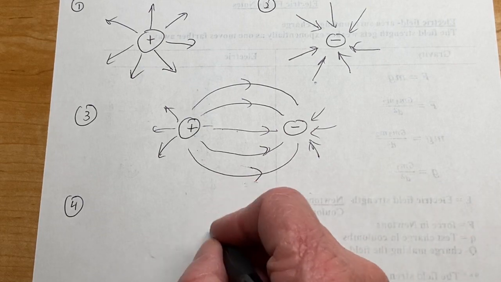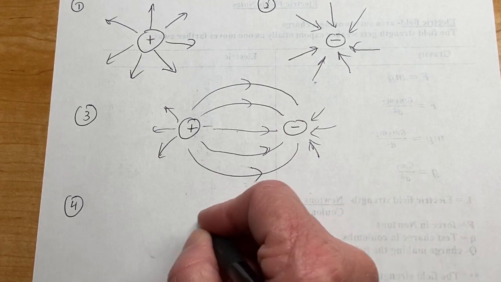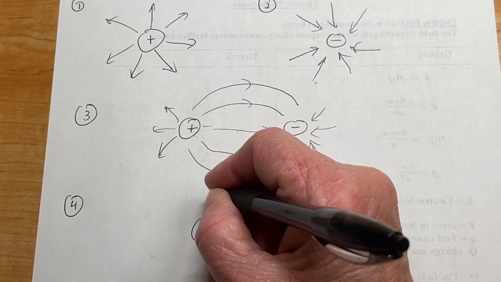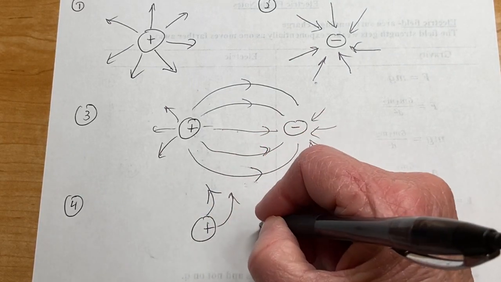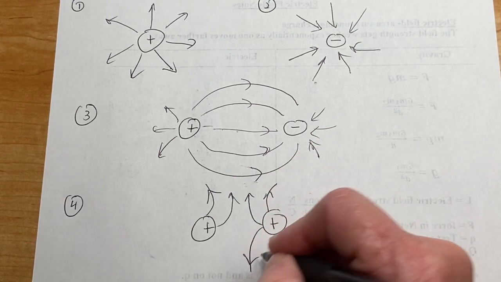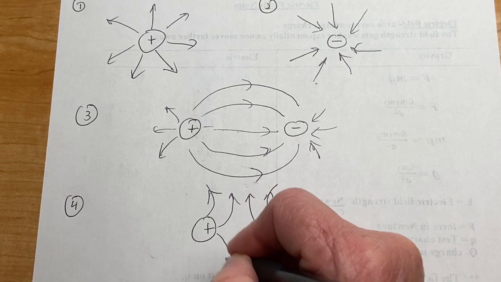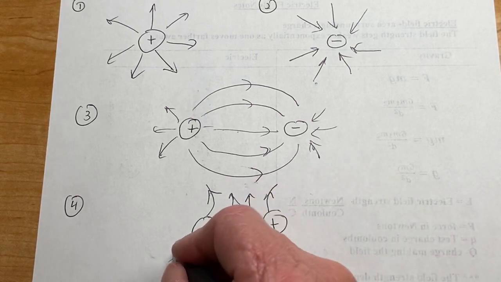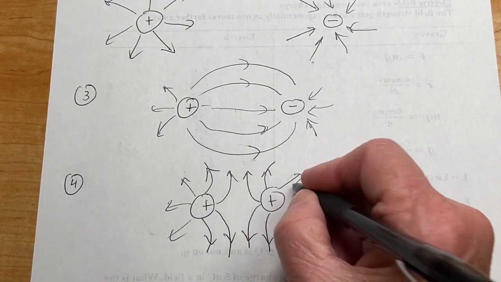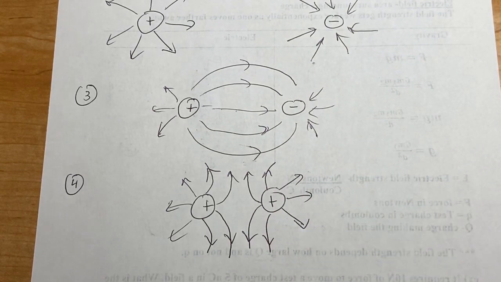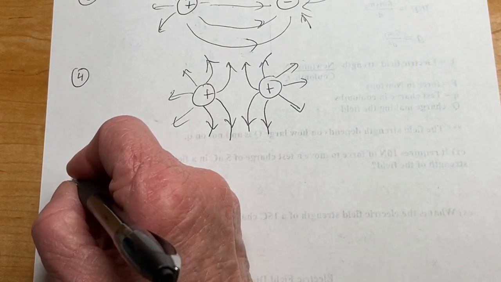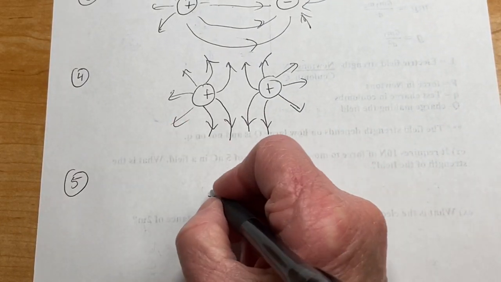If we have two positives, there is a repelling. I'm just going to draw the basics of this. We're going to simplify the pictures. And of course, there would be some straight out ones here. Let's go to the fifth field, because there's 6 altogether. 2 negatives.